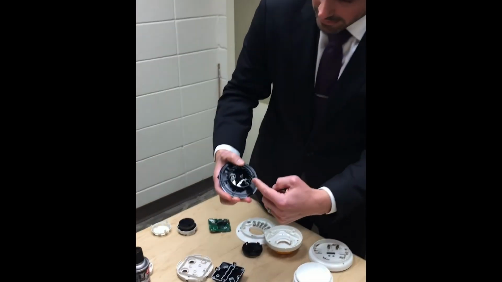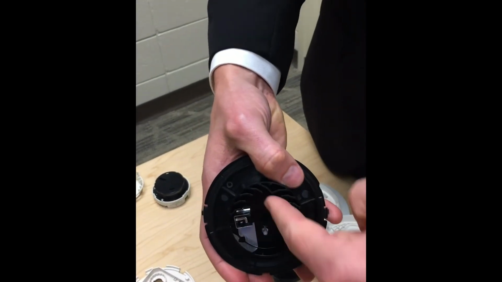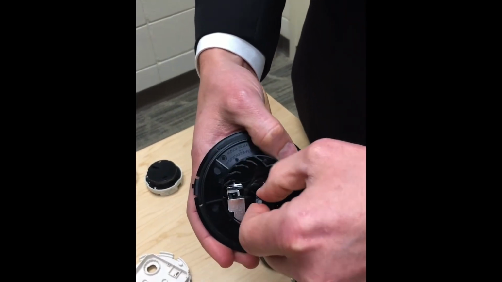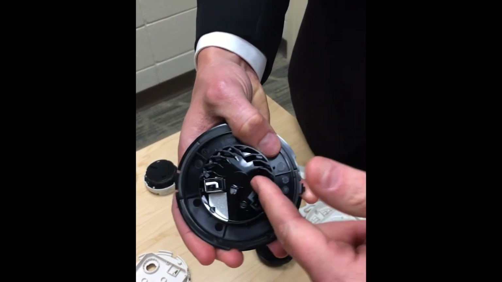So this one is a lot easier to see. We've got our light, we've got our photodiode. You can see that there are different angles. We've got a pillar between them. The smoke refracts that light into the diode.